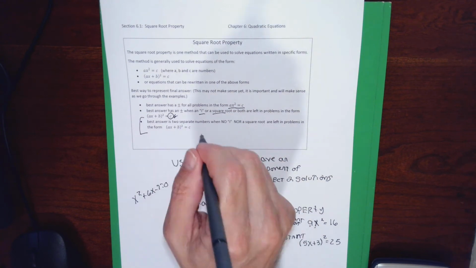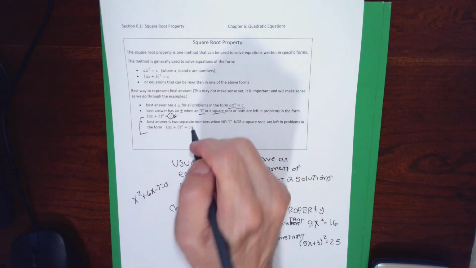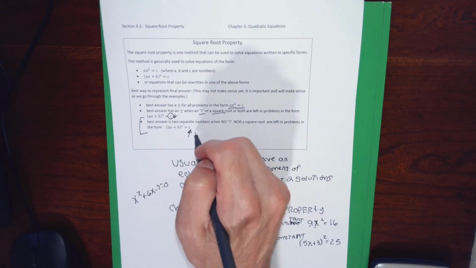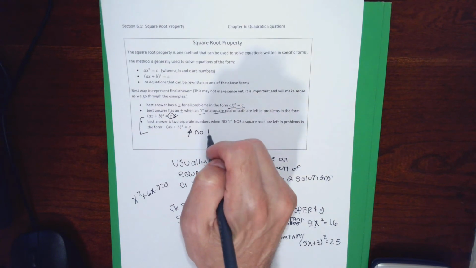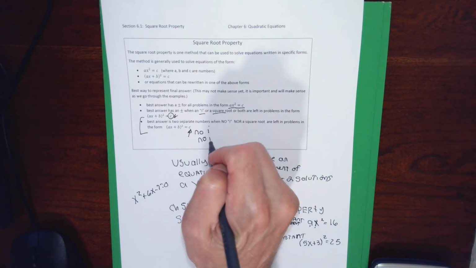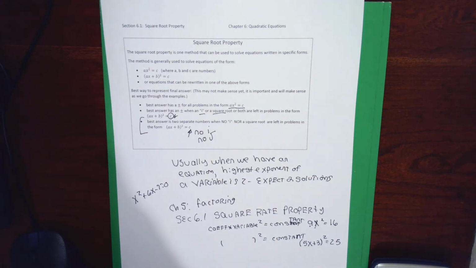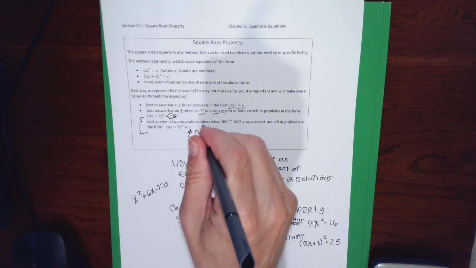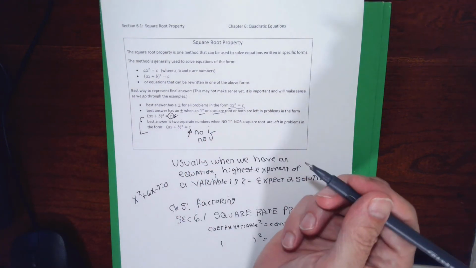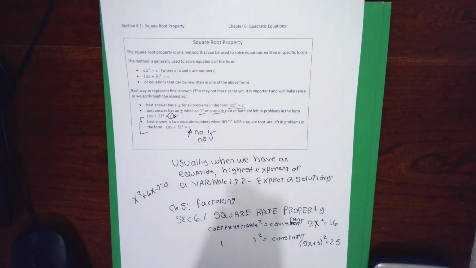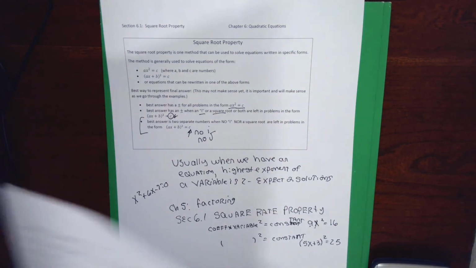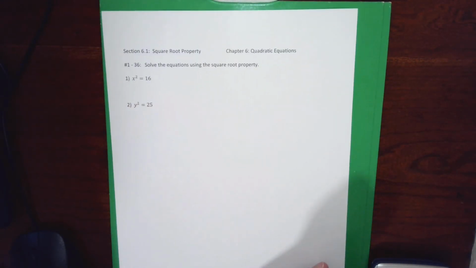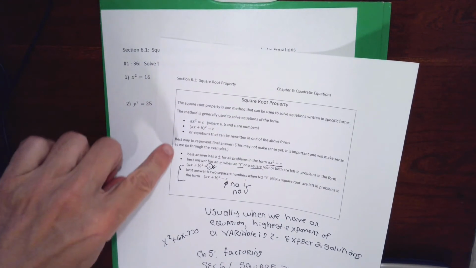Sometimes we're going to solve the parentheses problems and the right-hand side is going to have no i and it's going to have no square root. And when that happens, my best answer is going to be two separate numbers without a plus or minus sign. I'll try to, as I'm going through the problems, explain. So problem 2 doesn't have a parentheses.